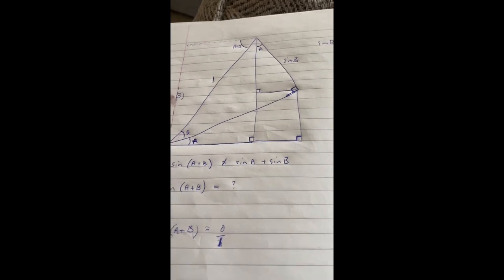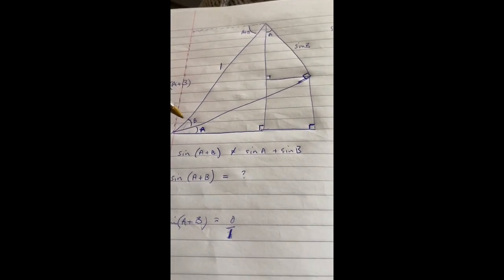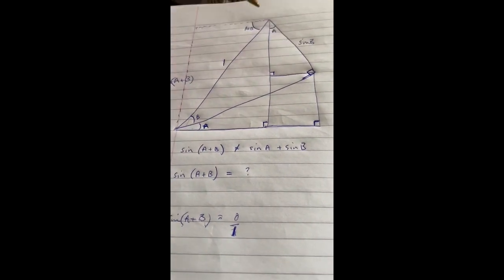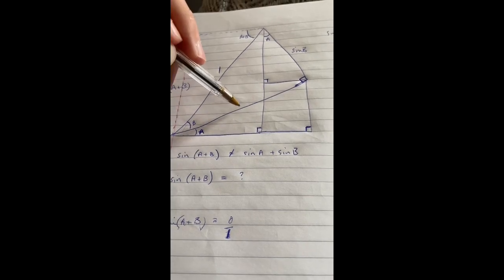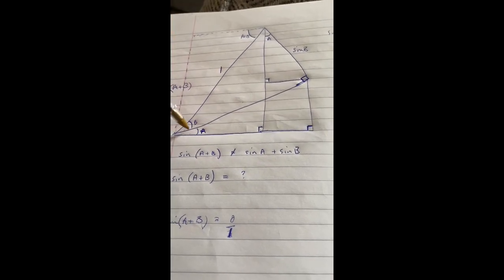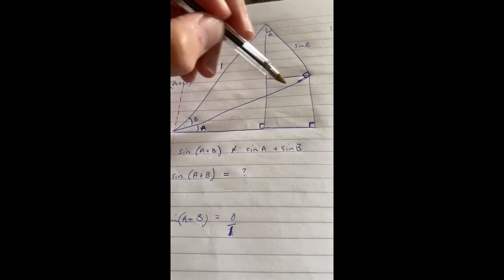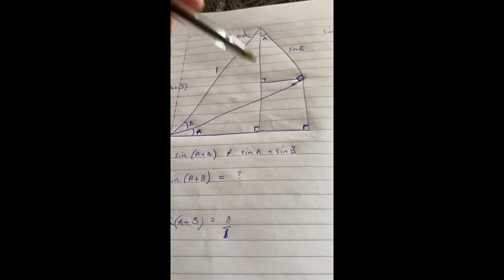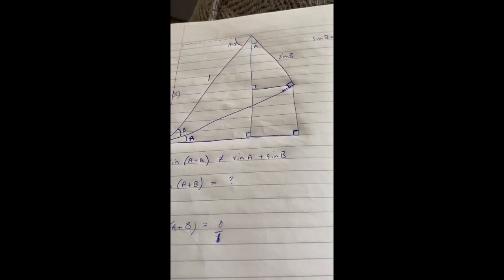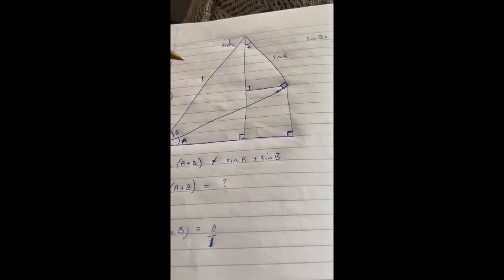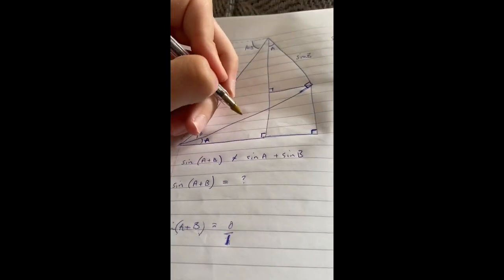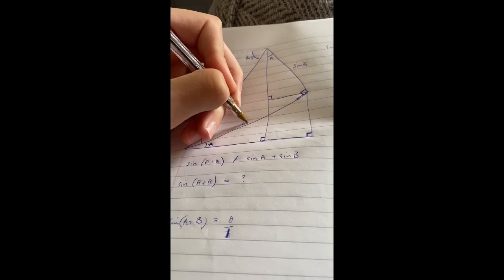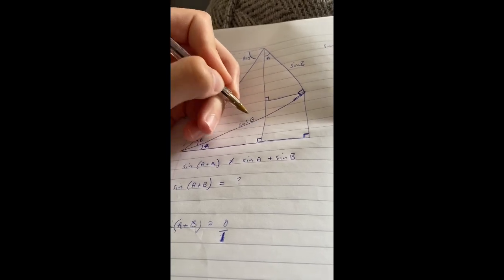For similar reasons, in the same right angle triangle, this side, the adjacent side, must be equal to, well, cos B must be equal to adjacent over hypotenuse, which is adjacent over 1. So the whole of that side, this long side here, must be cos B.